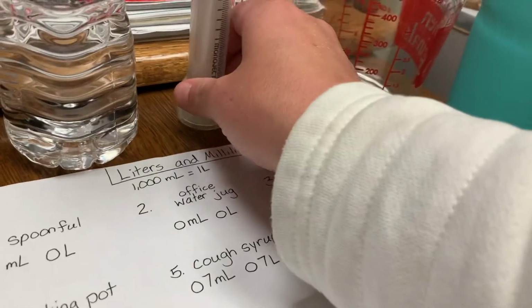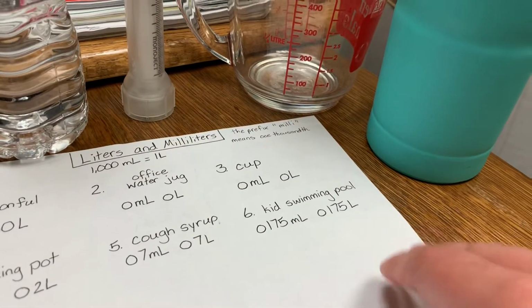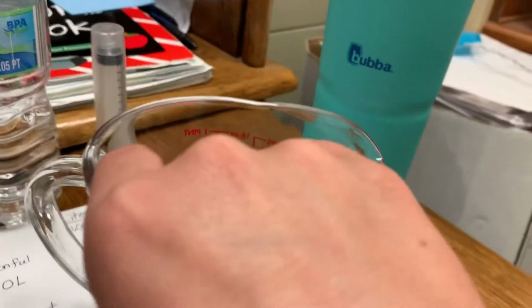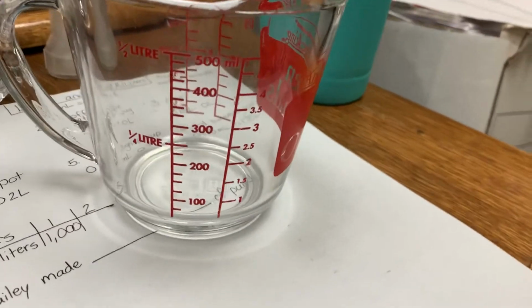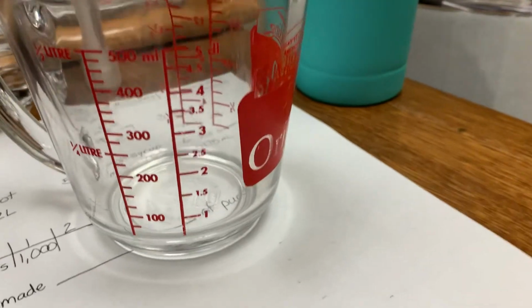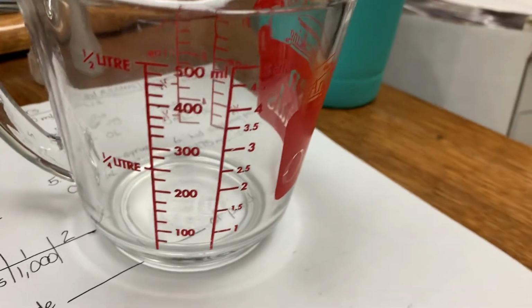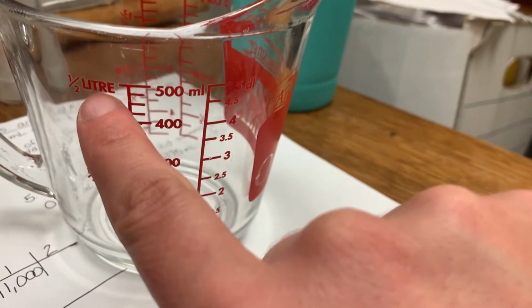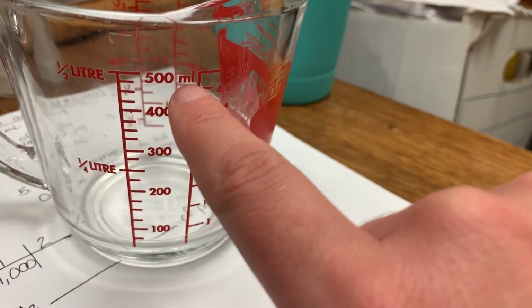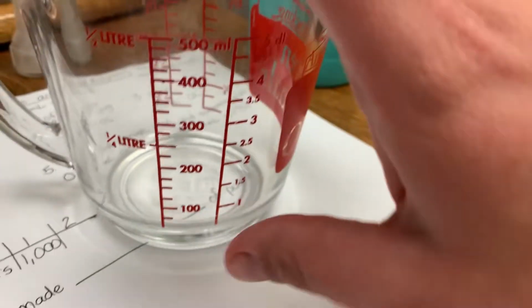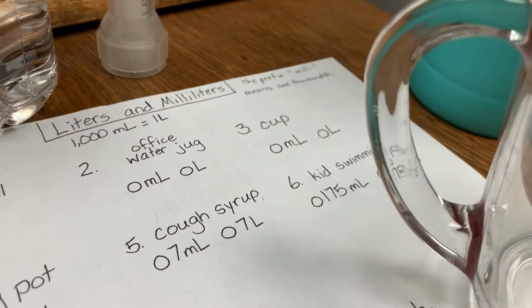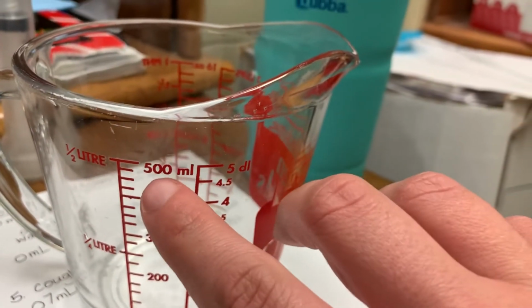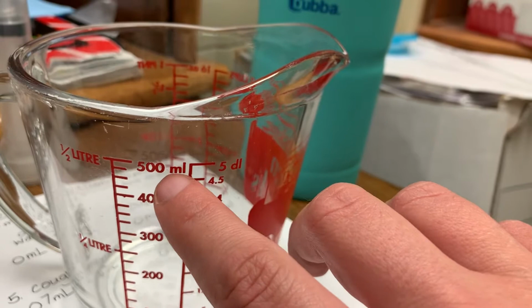Okay, and I'm going to show you what a liter looks like. So here I have a measuring cup that my mom uses for cooking, and that I use for cooking as well. You can see that it says it's half of a liter here, which is the same as 500 milliliters, which makes sense because we already said that 1 liter equals 1,000 milliliters. So it makes sense that half a liter would equal half, which is 500 milliliters.